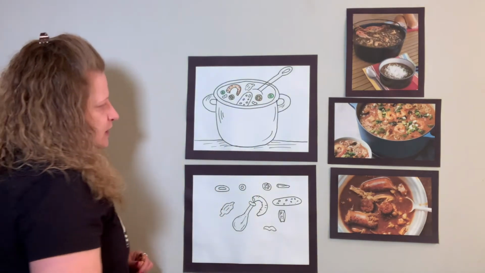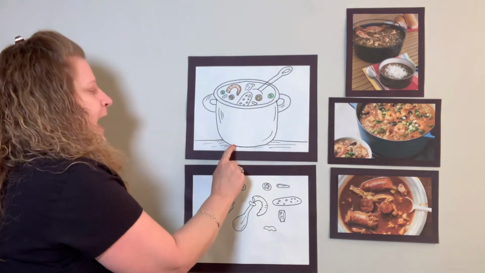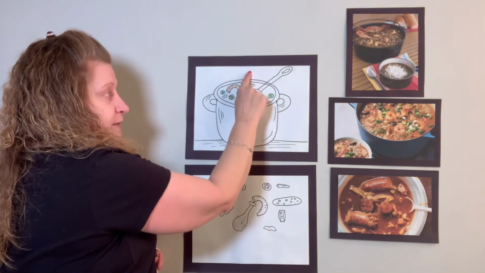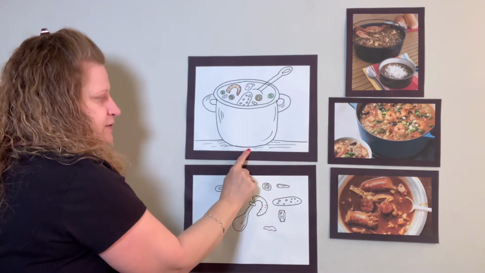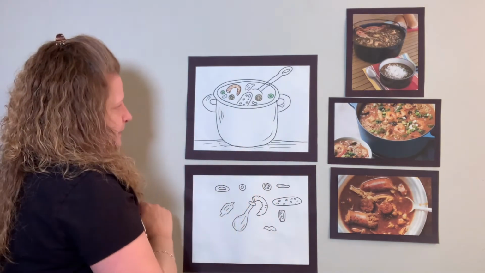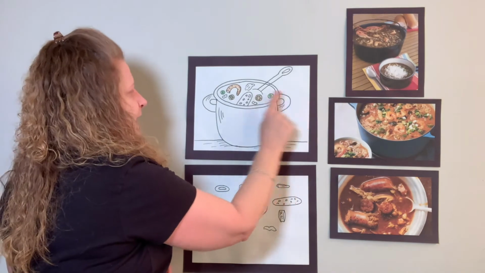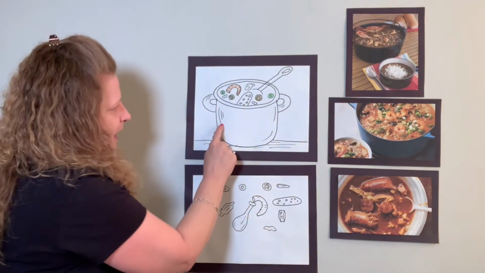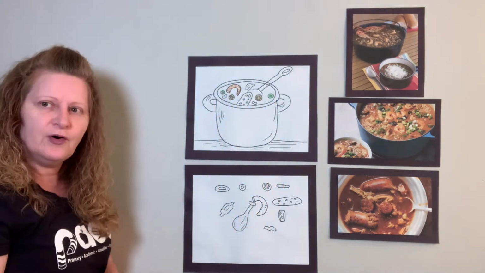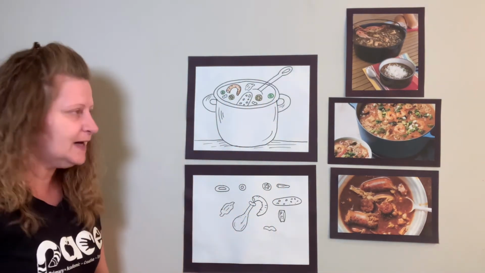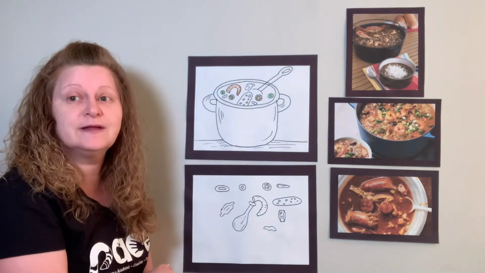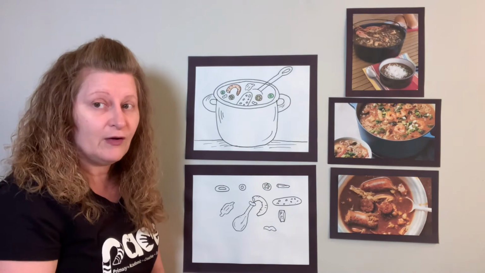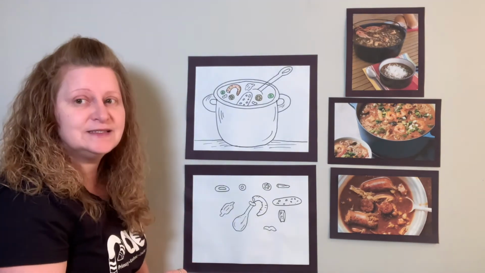Now, I want you to look really quickly and notice that we drew our picture not that close from the top of our paper, but we drew it closer to the bottom of our paper. And we also made sure that we left space on both sides of our picture. And our pot, was it a large, medium, or small pot? I would say this is probably a large pot, but all of the different ingredients are smaller pieces that are inside.